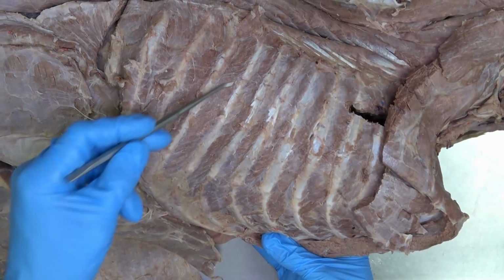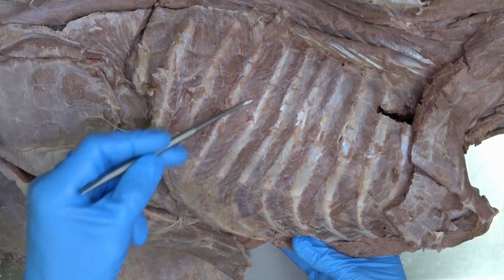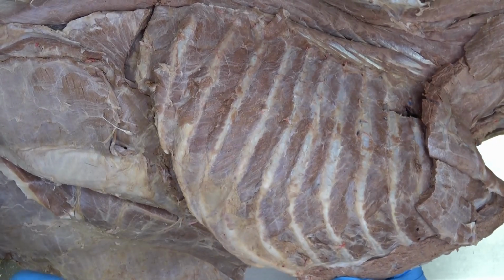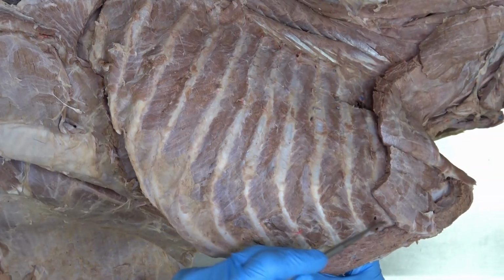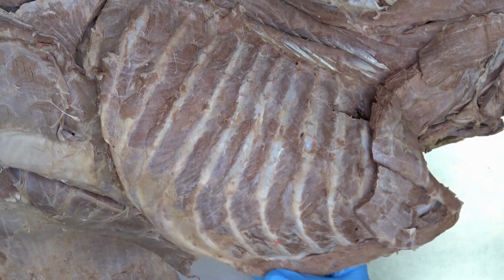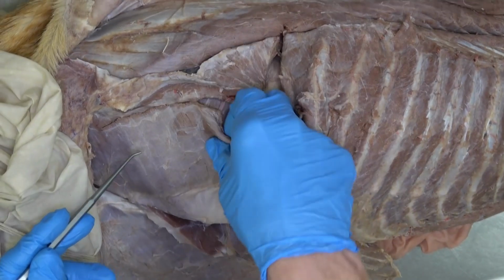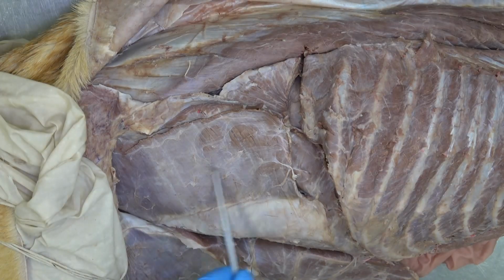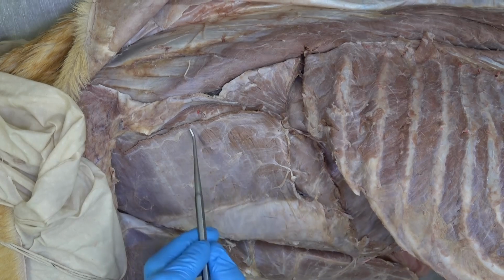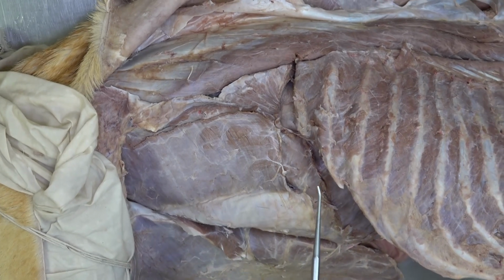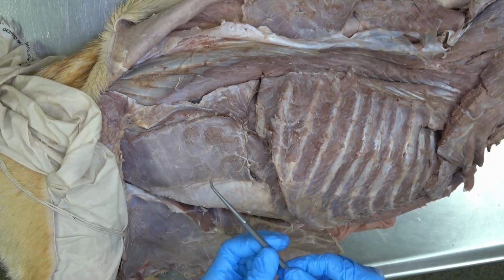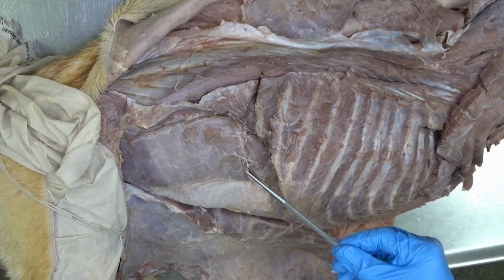You would also see them if you were to remove a chunk of the external intercostal up here more dorsally along the rib. Those cranio-ventrally oriented muscle fibers on the internal intercostal will look very similar to the cranio-ventrally oriented muscle fibers of the internal abdominal oblique muscle. Okay? So, the muscle fibers of the internal abdominal oblique as well as the muscle fibers of the internal intercostal muscles are going to run in a cranio-ventral orientation.